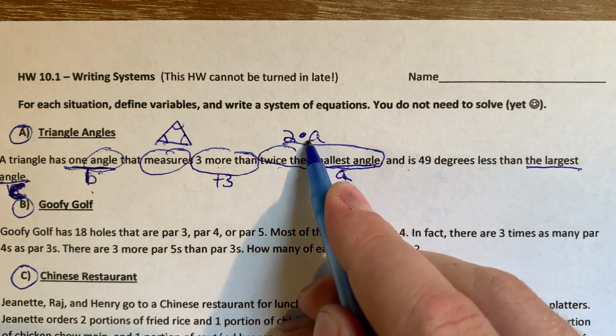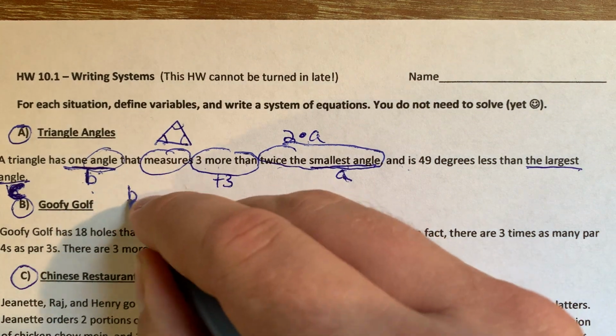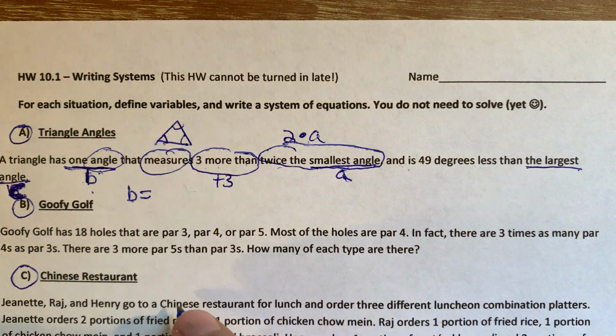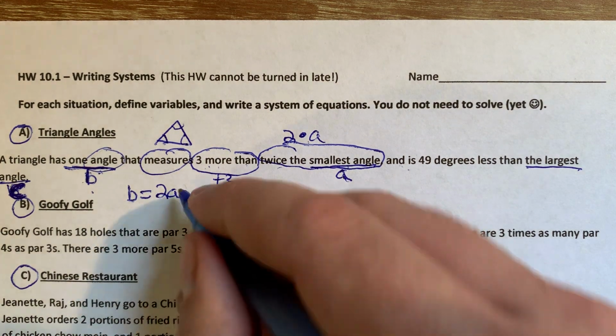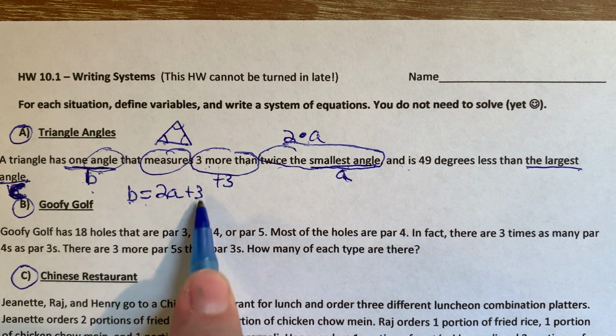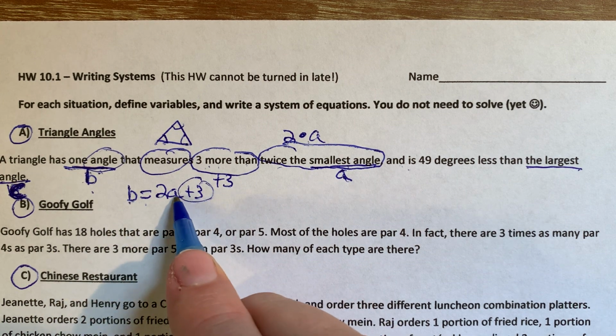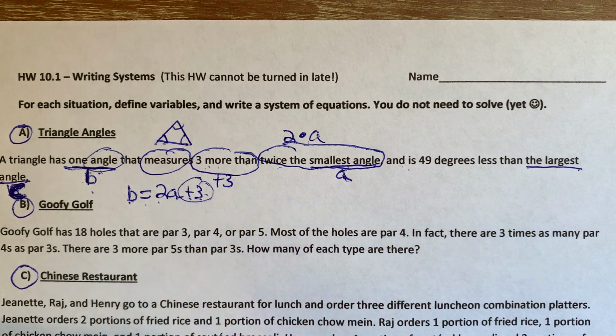So 2 times the smallest angle, but it's 3 more than that. So one of the angles measures 3 more than twice the smallest angle. So it's 2 times the smallest angle, but it's 3 more than that. So one angle is 3 more than, and just like less than, the more than goes at the end, 3 more than twice the smallest angle. That's what it's 3 more than.